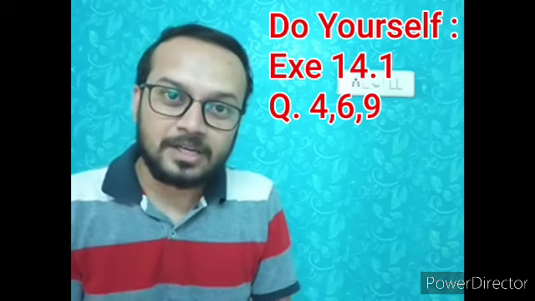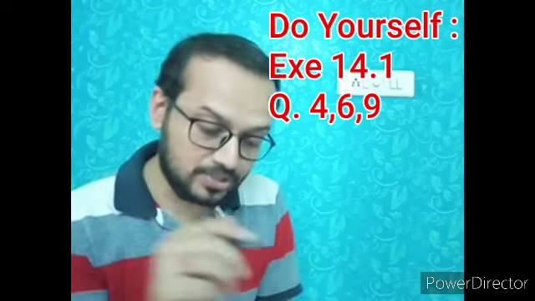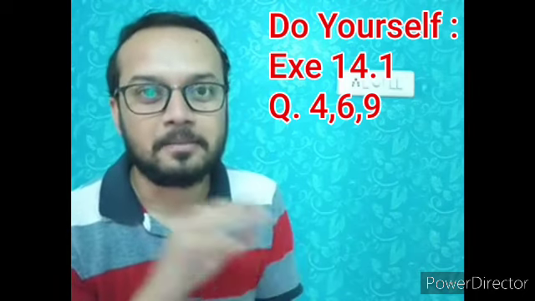So my dear students, this was the explanation of the third method to find the mean, the step deviation method. I hope you have understood that method. Now in this episode I have explained question number 2, 5 and 7 from exercise 14.1. Now you have to do some of the questions yourself, question number 4, 6 and 9, by the same method, the step deviation method.